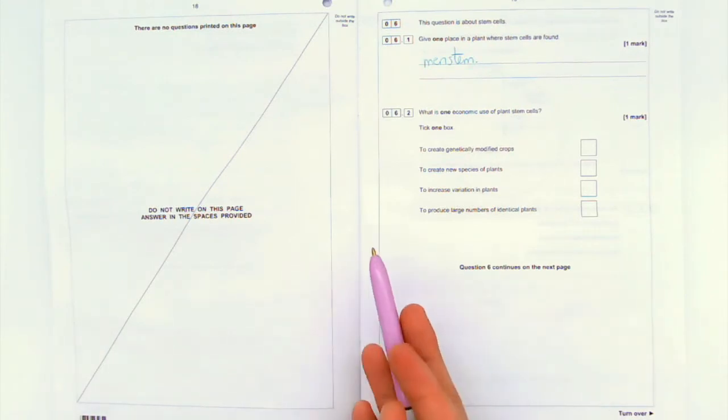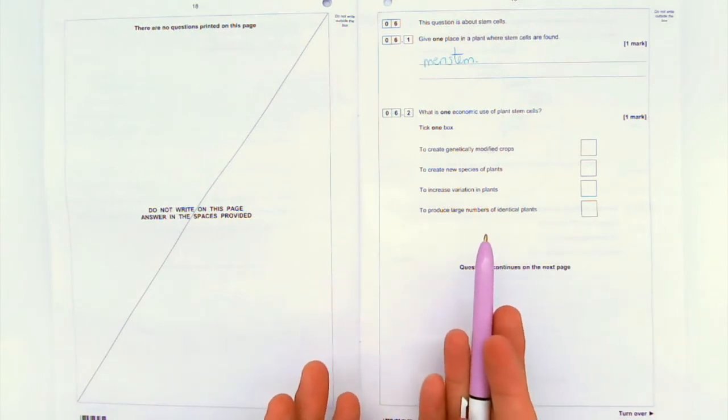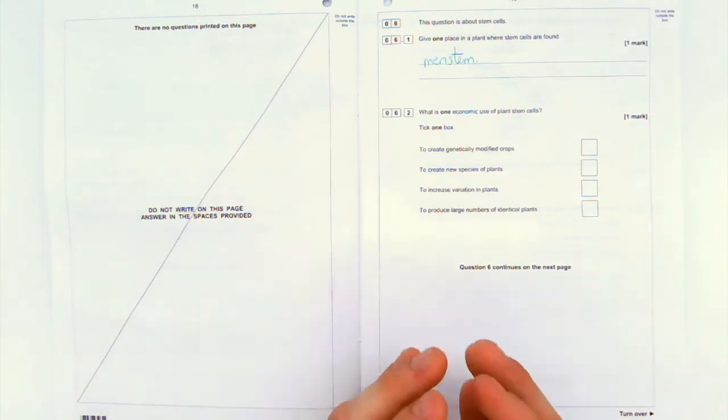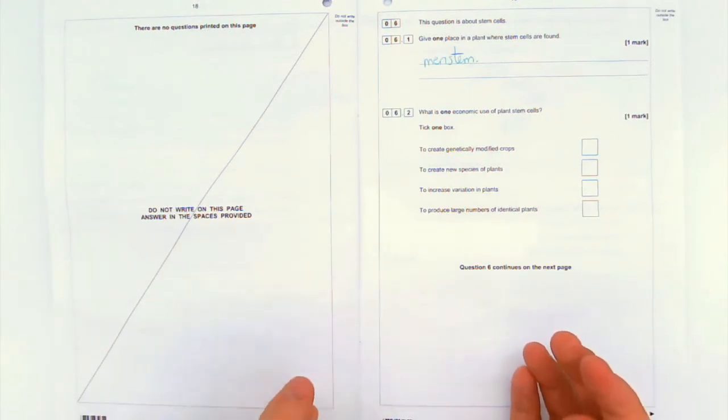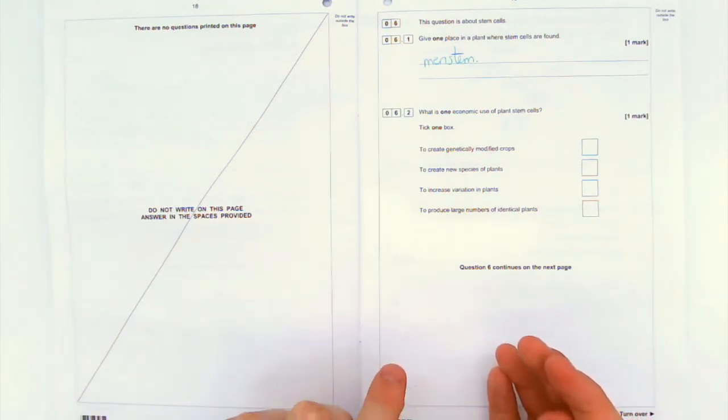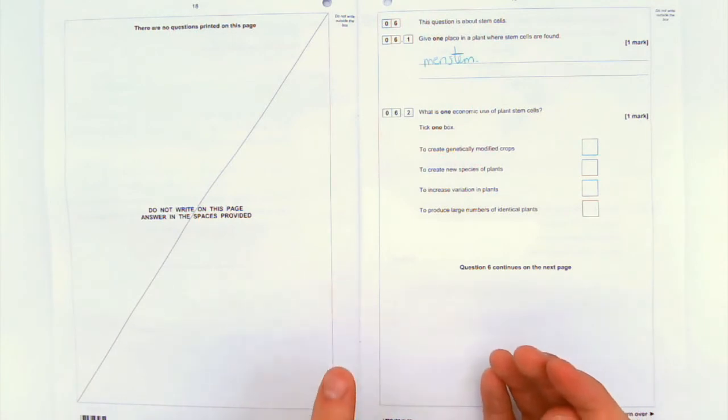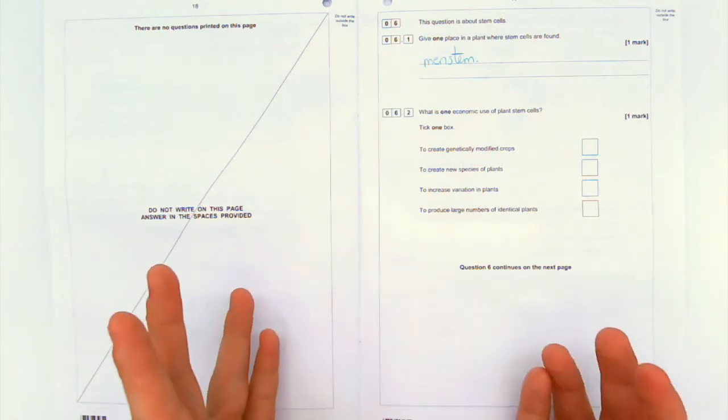What is one economic use of plant stem cells? Okay, so stem cells divide into identical cells. So if you think about it, if I've got a plant stem cell, I can allow it to grow and make identical plant cells. So if I'm looking at the advantages of plant stem cells, what I'm really looking at is there any advantages to having the same plants?